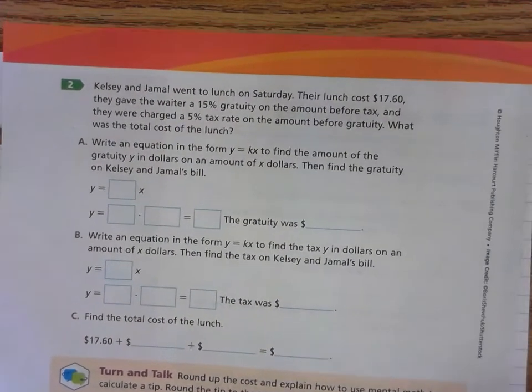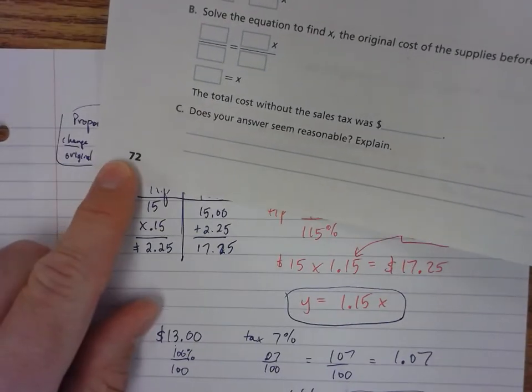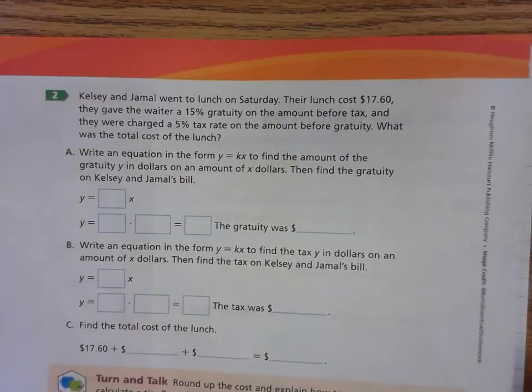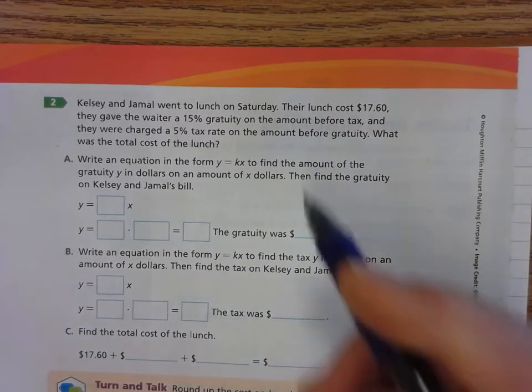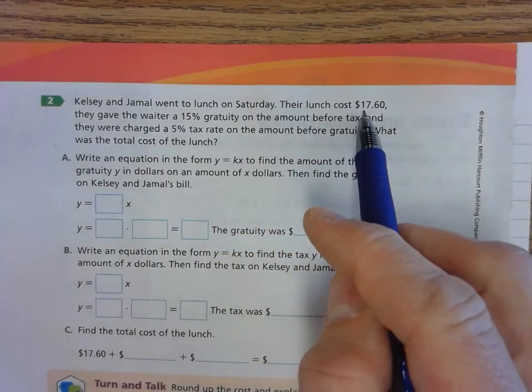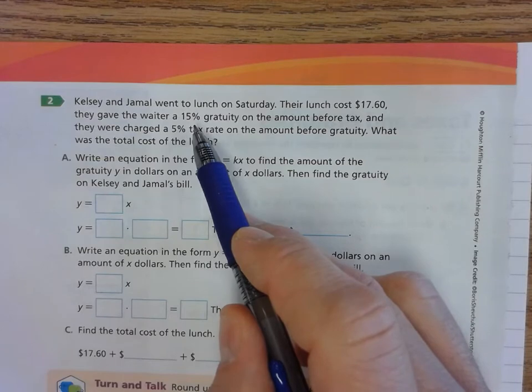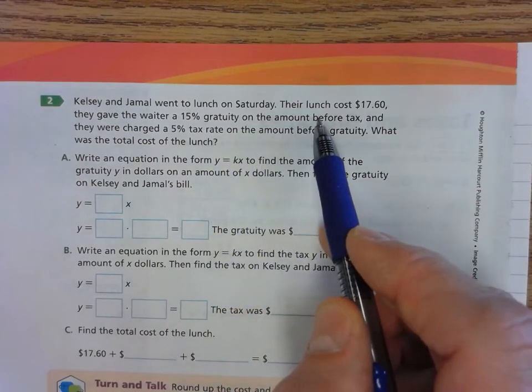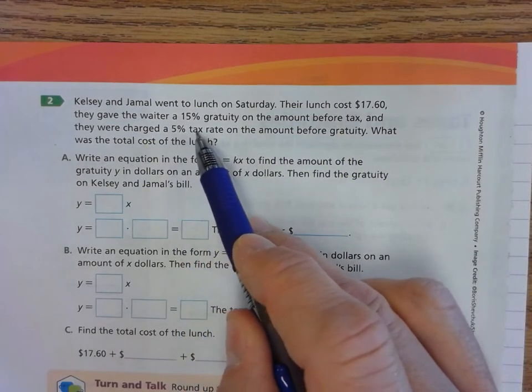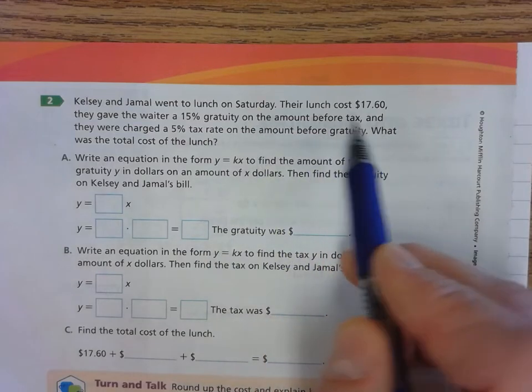Let's see about Kelsey and Jamal. Now we're on over to page 72. Okay, page 72 if you got the Marlin book. Okay, Kelsey and Jamal went to lunch on Saturday. Their lunch cost $17.60. Then they gave the waiter a 15% gratuity on the amount before tax, and they were charged a 5% tax rate on the amount before gratuity. So what was the total cost of the lunch?